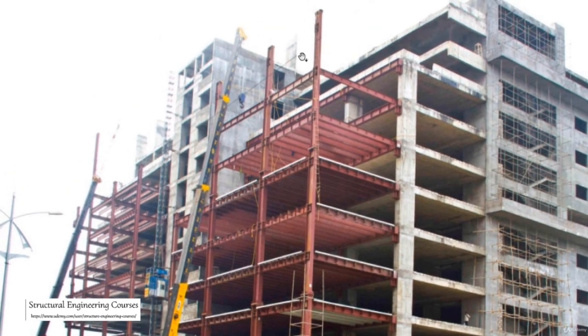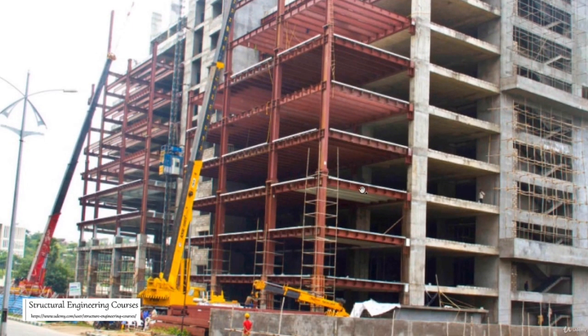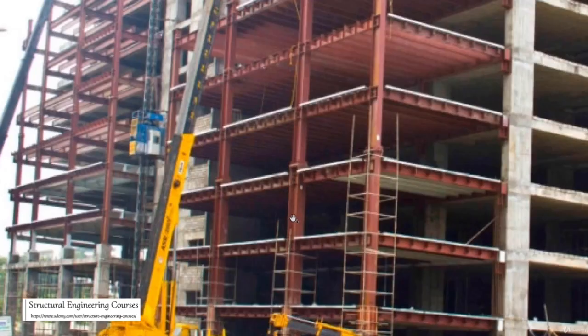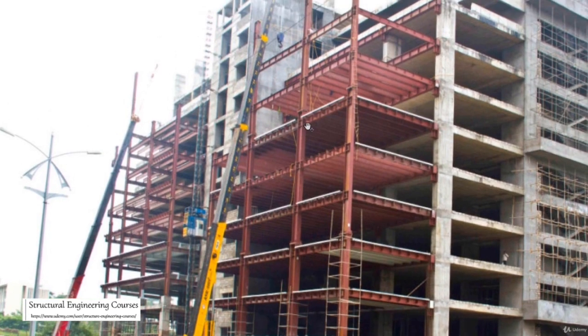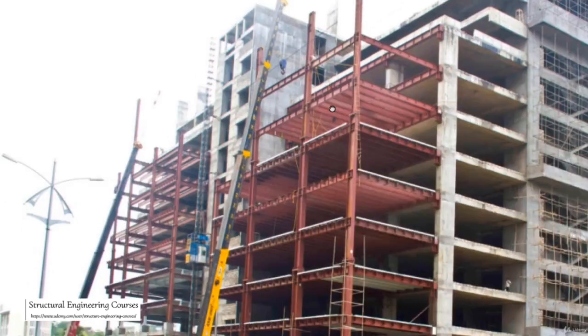So here you can see that the steel column has been erected here, and accordingly the steel beams are also erected here. And here you can see that this is the splicing joint. That is, the length of the steel column is usually in the range of 12 meters. So after 12 meters another steel column is made, and then again after 12 meters another steel column has been made, and the connection between these two columns is with the help of this splicing joint here.